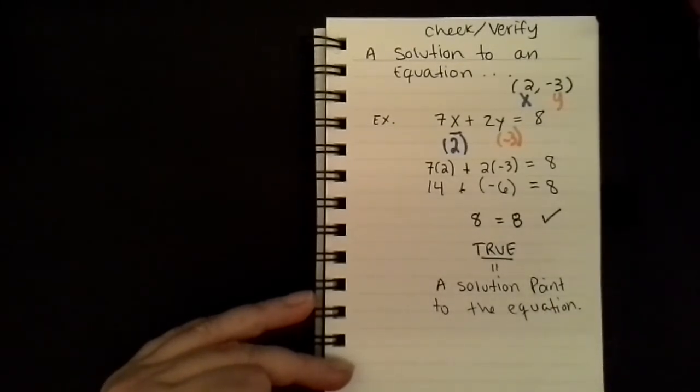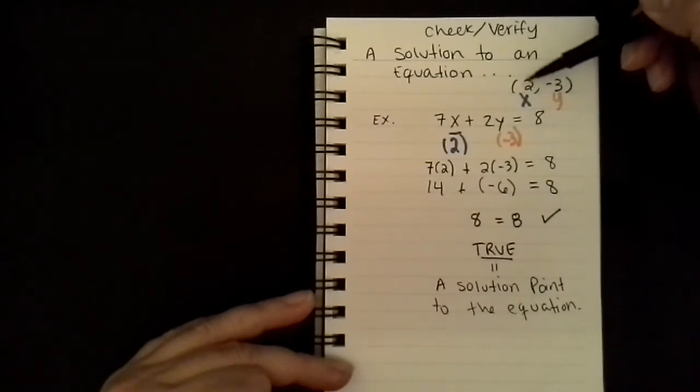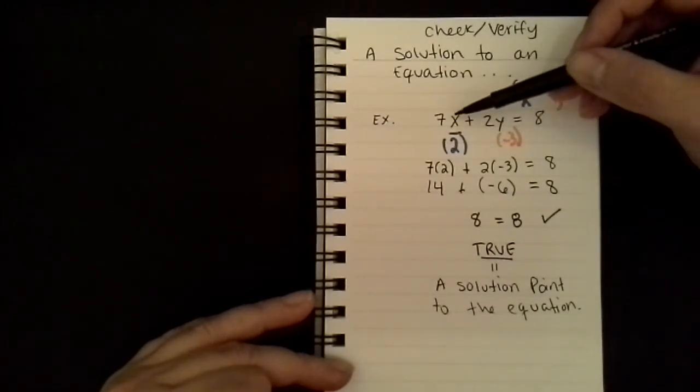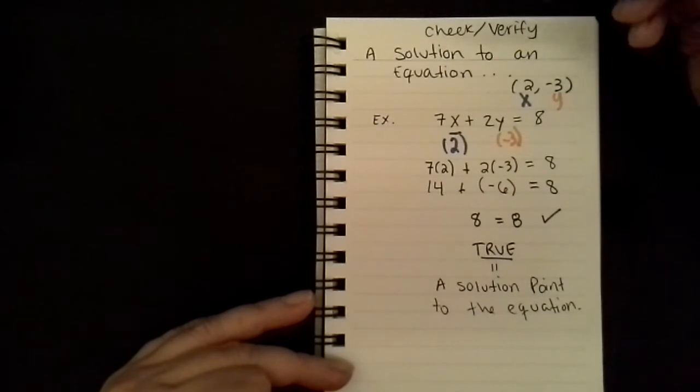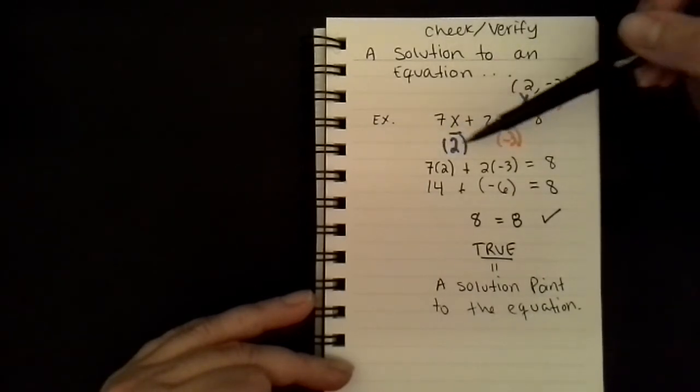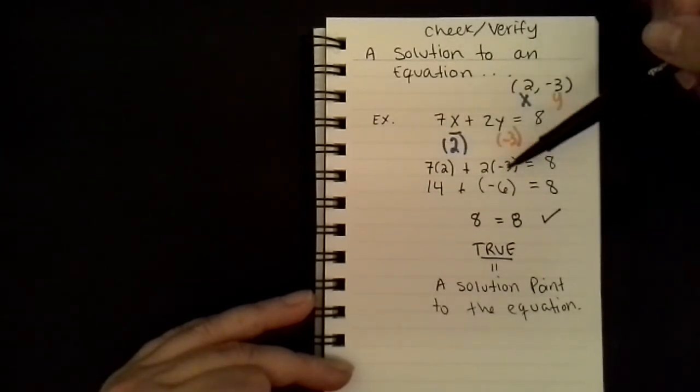So once again, when you are checking or verifying if a point is a solution to an equation, you will be replacing, substituting the x value anywhere you see an x. You will be replacing, substituting the y value anywhere you see a y. You then work out or simplify the expression on the left.